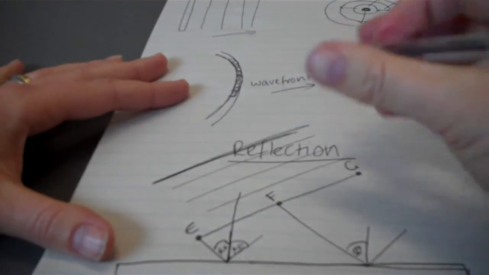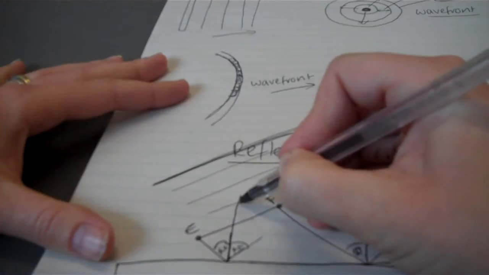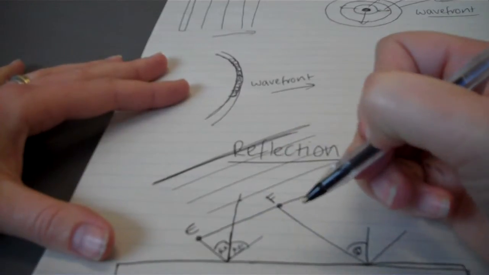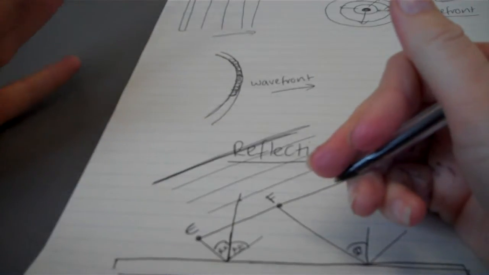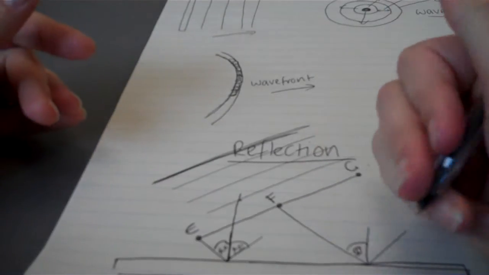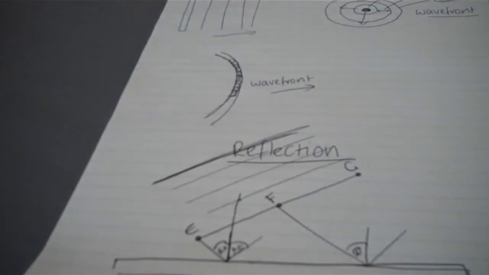Then what actually happens is they interact with each other. This one hits here, and it interacts with this wave as well, and it produces those areas that we saw in the video: some areas with antinodes and some areas with nodes. We can go through that in a little bit more detail anyway.